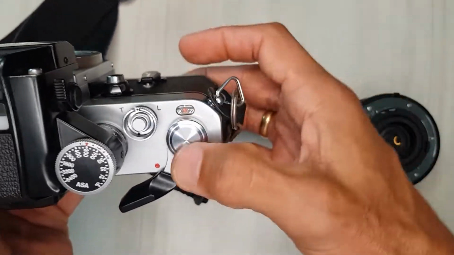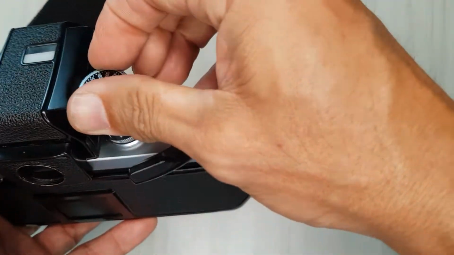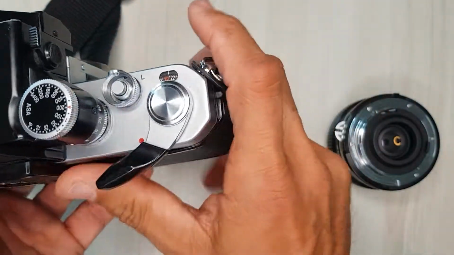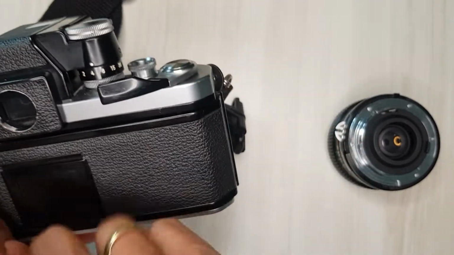Now going back, this is the counter. Basically, that's the counter. And this is your winding mechanism for you to wind from one frame to another.